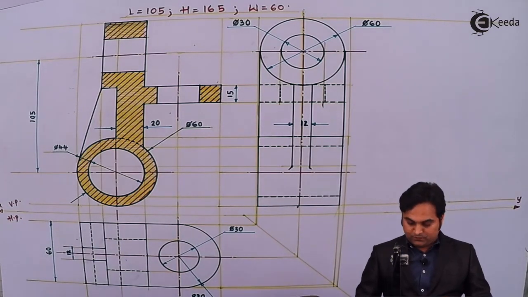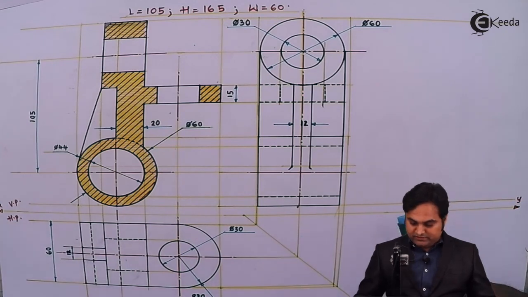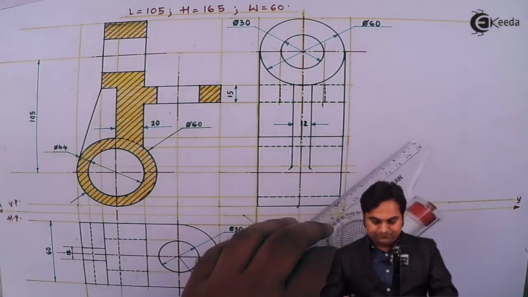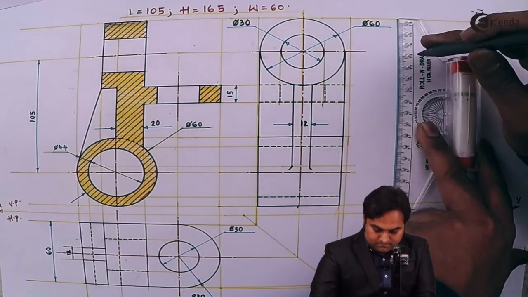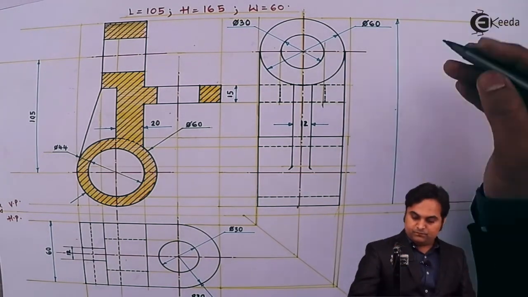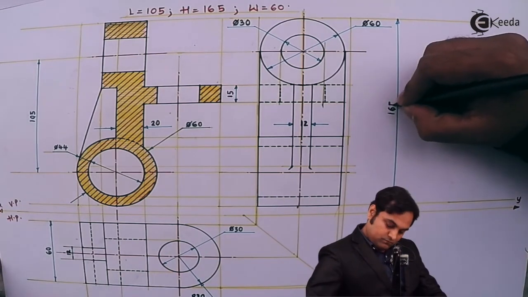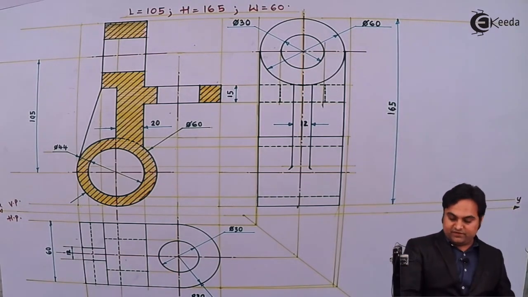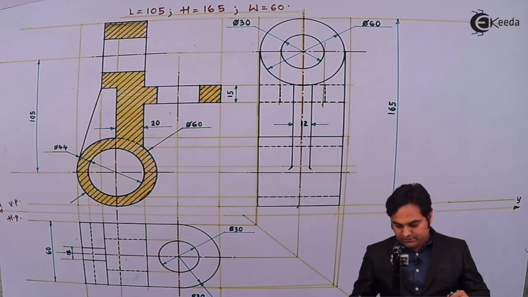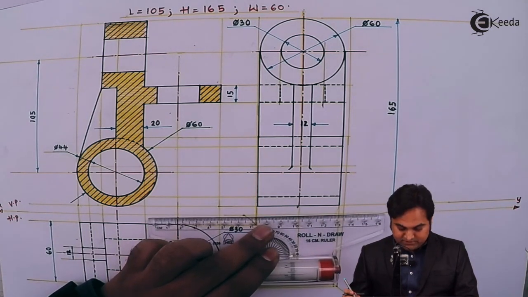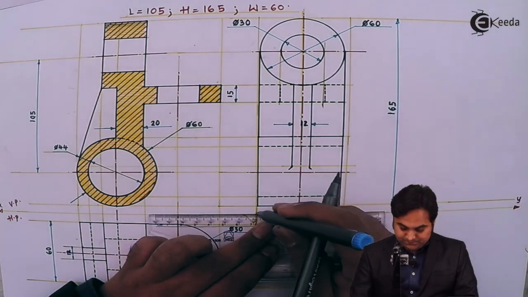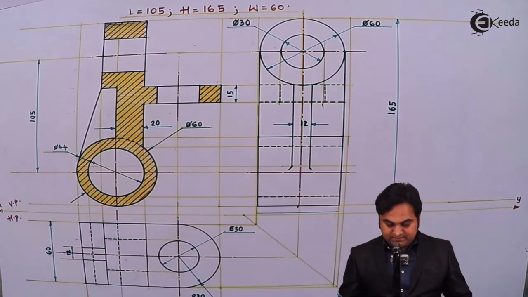Then after that, I'll give the total height here. Total height is 165 mm. And next, the total width, a very small space is left here, so I'll give that total width as 60 mm.